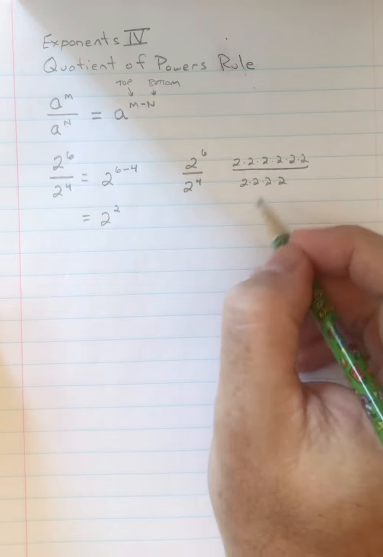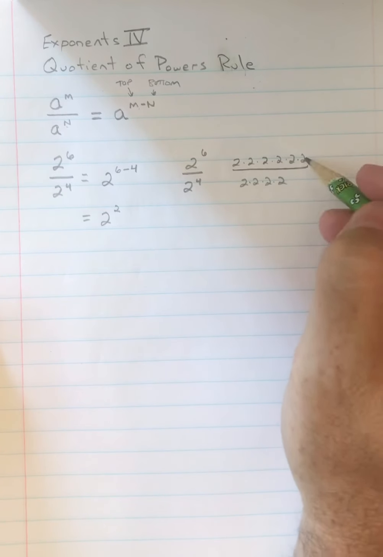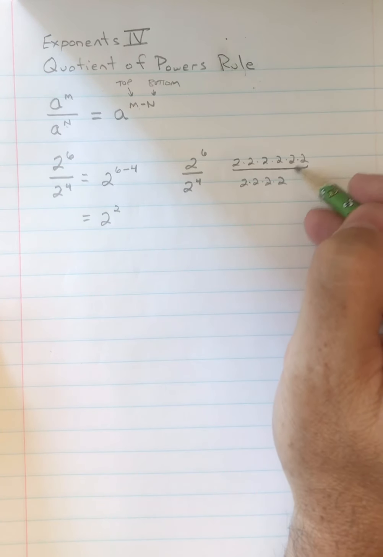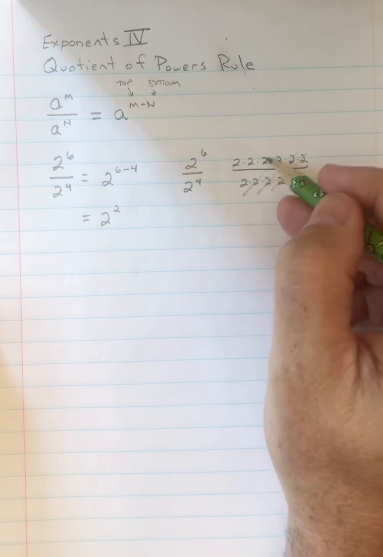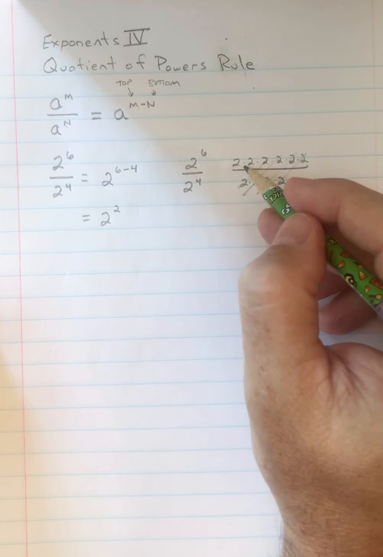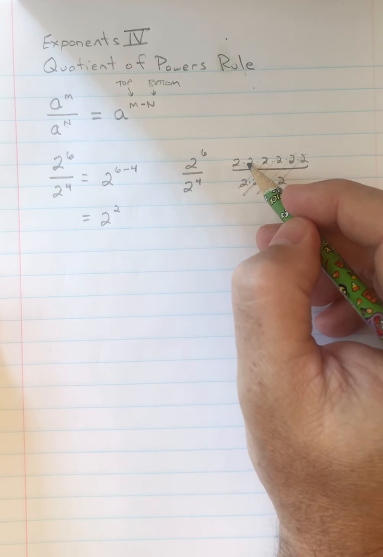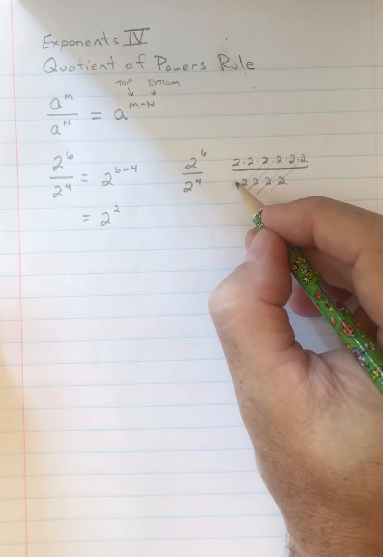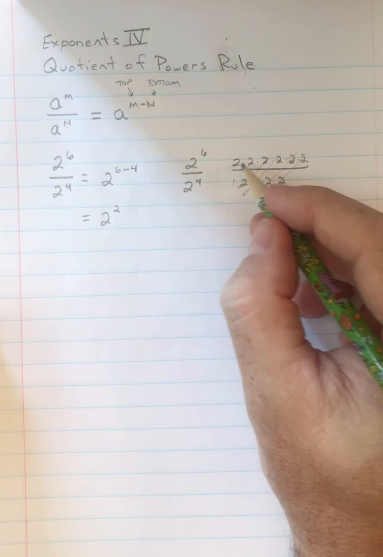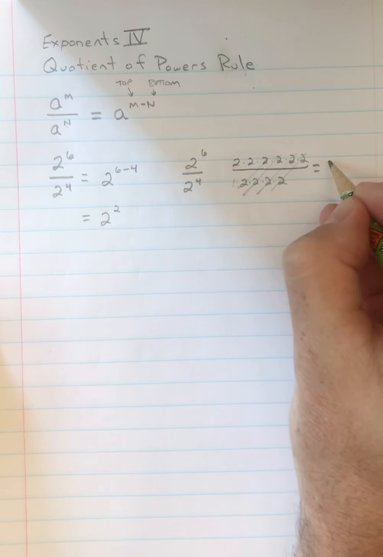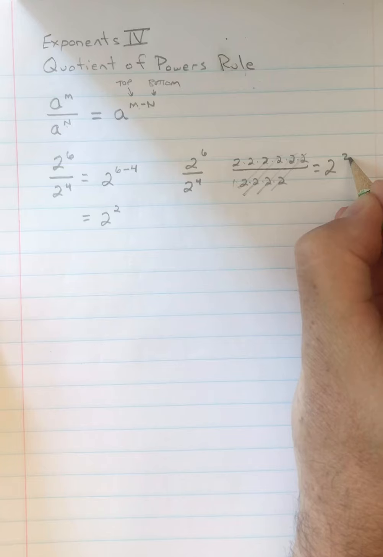If you were simplifying this in a problem, you would start to cross out these common factors, and you'd be left with 4 on the top, or 2 to the 2nd power on top over 1. Nonetheless, it's 2 to the 2nd power.